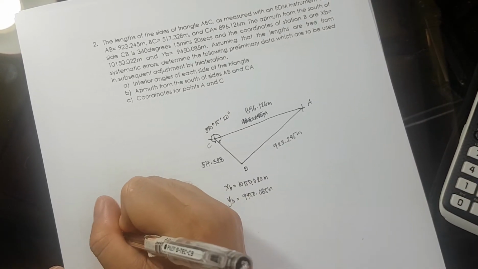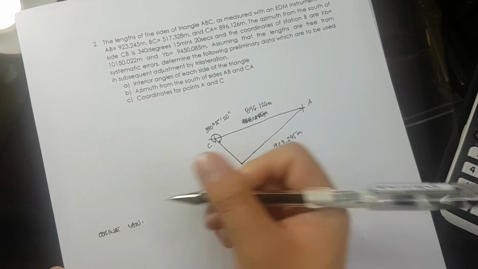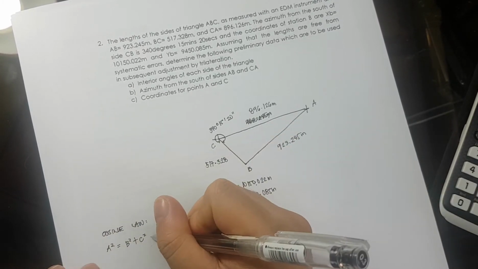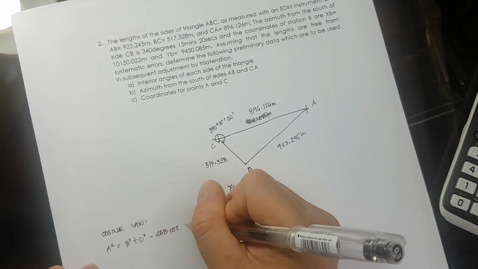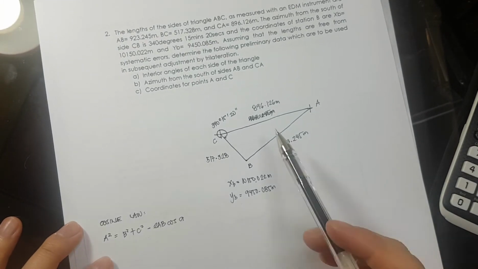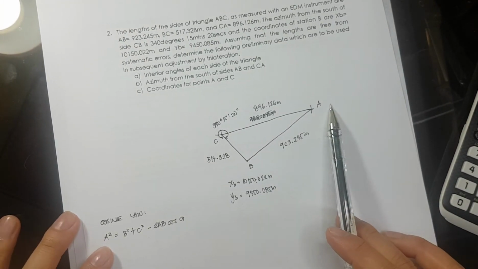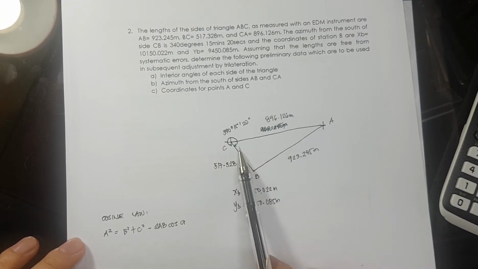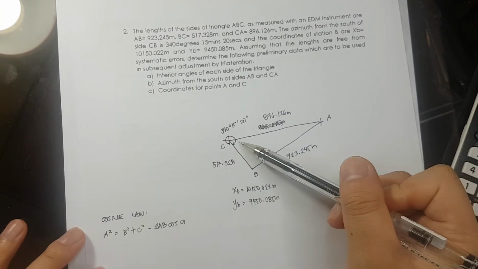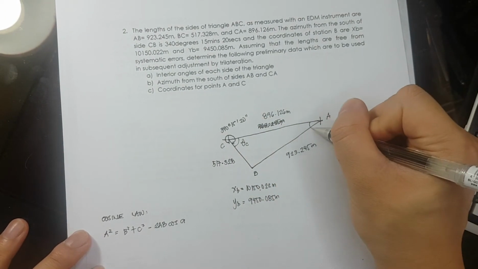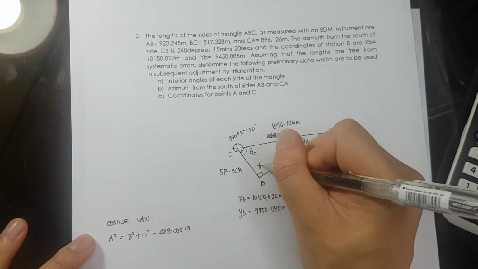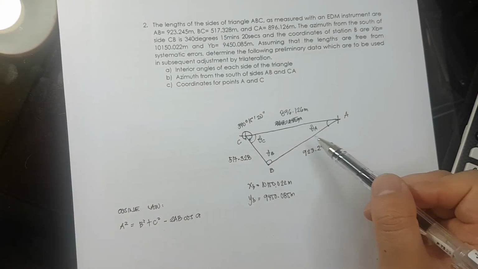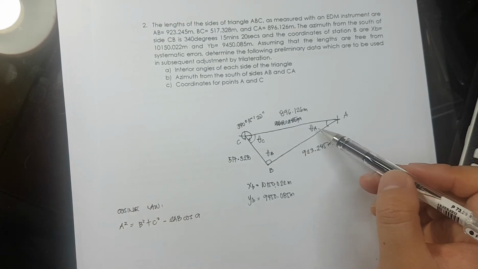So using cosine law, we have a squared is equivalent to b squared plus c squared minus 2bc cosine of A. Okay, so we have here, let's say we are looking for the angle here. Para mas madali natin. Actually, we're going to solve it anyways. So, let's say this is theta C. Let's say this is theta A. And let's say this is theta B. Okay? So, we have here, ayusin na natin. Ang hinahanap natin is si theta A.